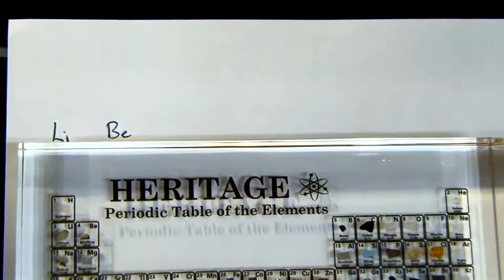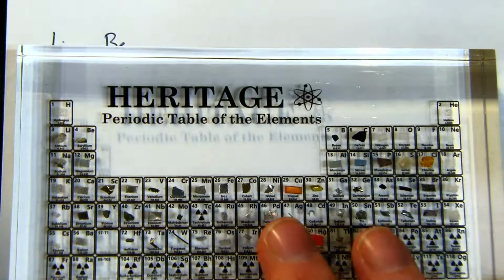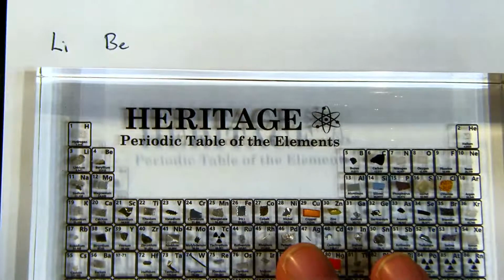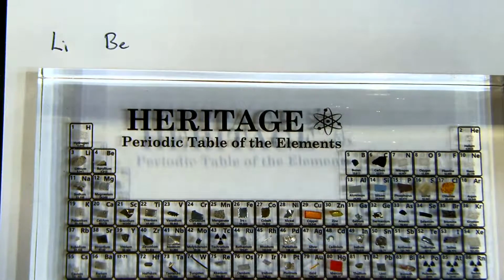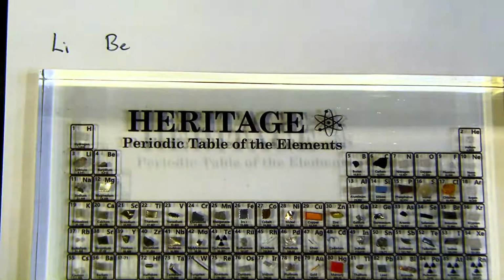But I do have here a sample we can have a look at. And it's the only time I've ever seen beryllium. And I don't know if I can turn that light off for a moment.